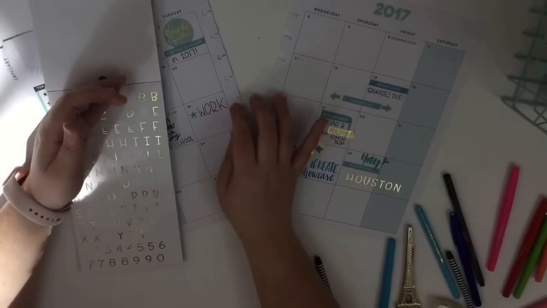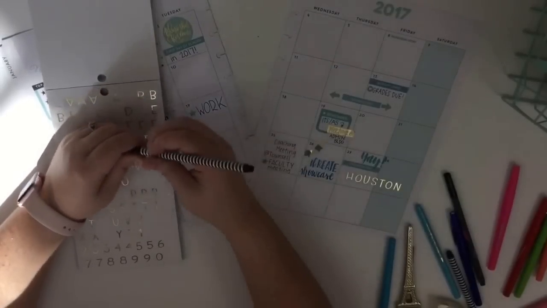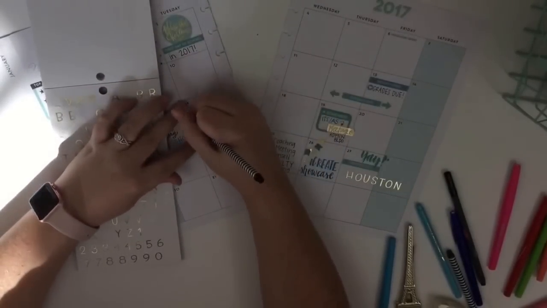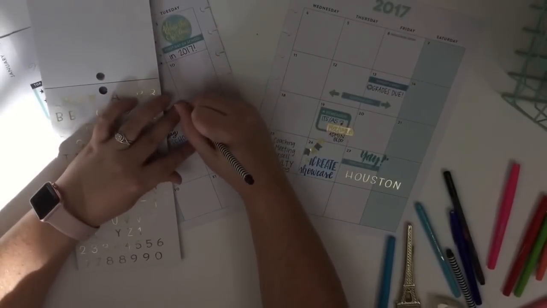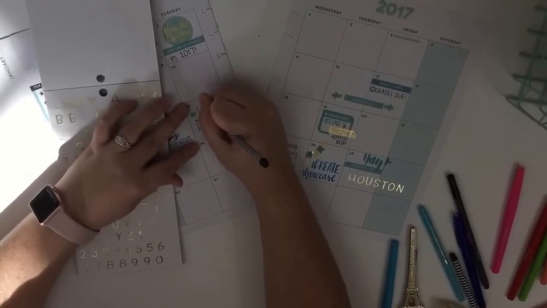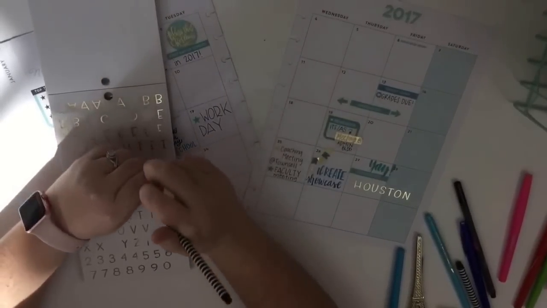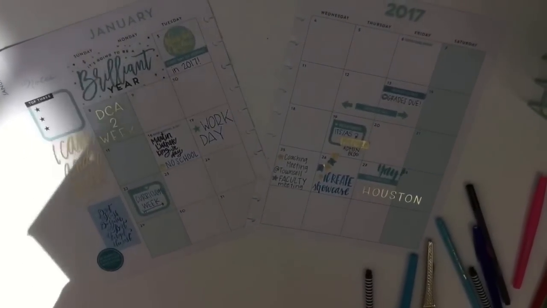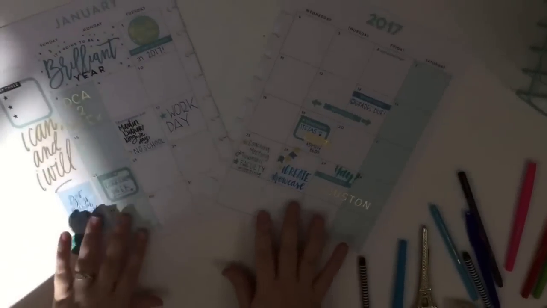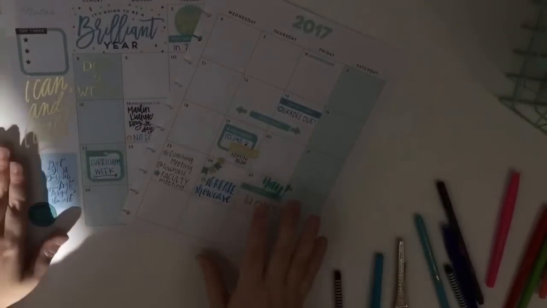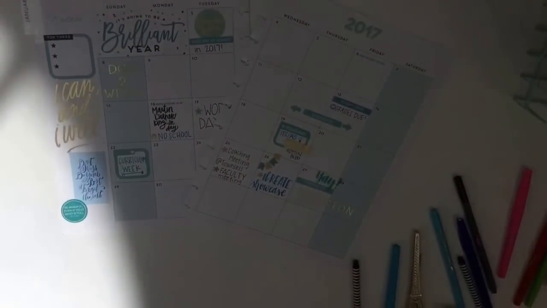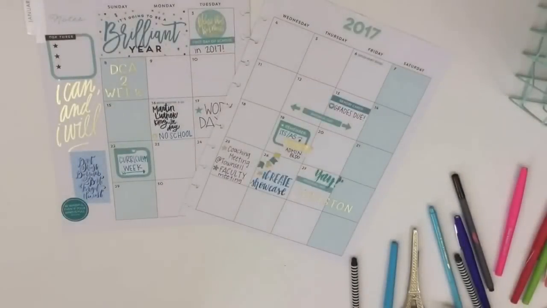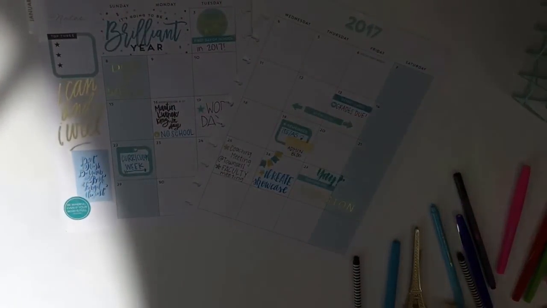So I wrote work, and I actually don't think I want to put day in gold because I think that will just mess it up. So I'm going to put work day in black and just kind of let that be it. Okay, so you can see now that I'm done with the monthly part, and now I just need to go back to the currently. So that's what I'll do next.